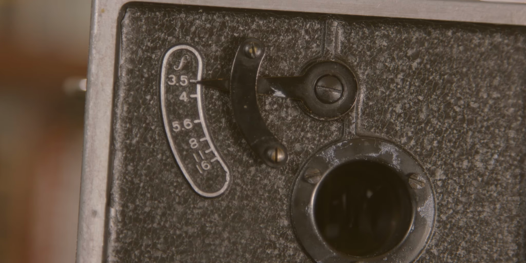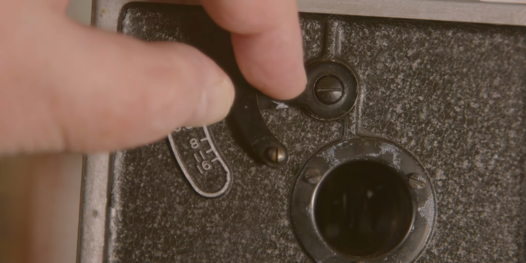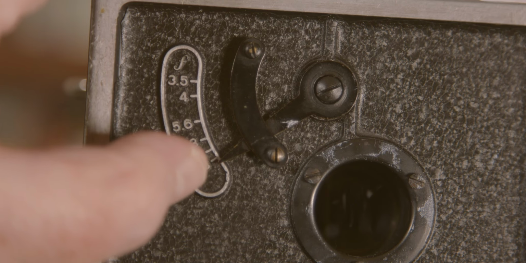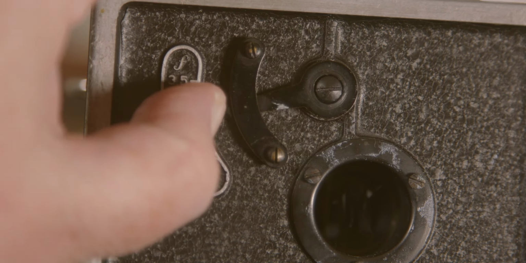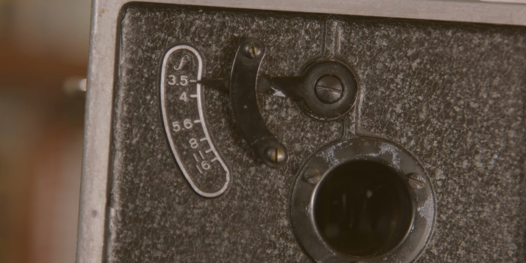The other dial on the back of the camera is the f-stop. It ranges from f16 all the way to f3.5, which is the lowest f-stop, which means it's a very slow lens. You need a lot of light coming into your scene to get perfect exposure.